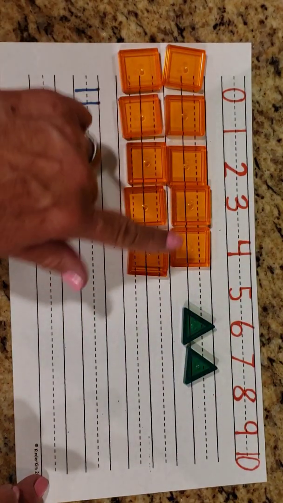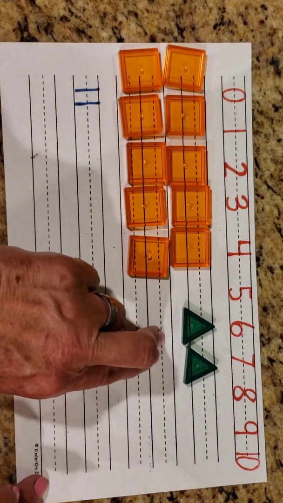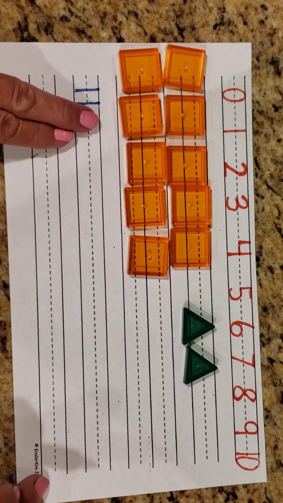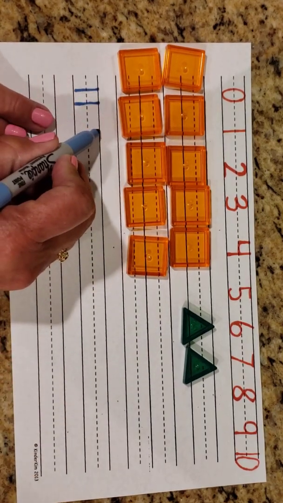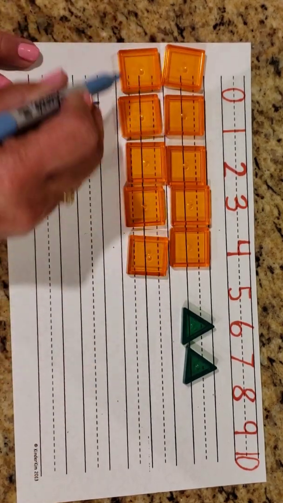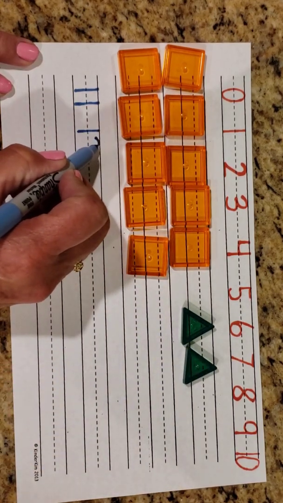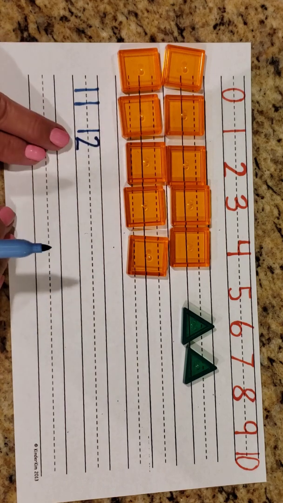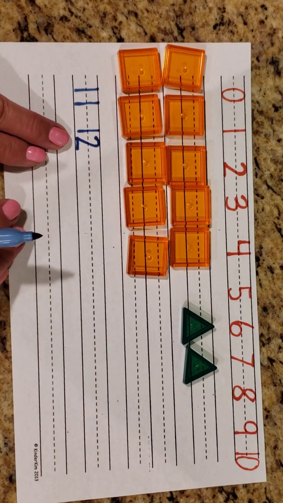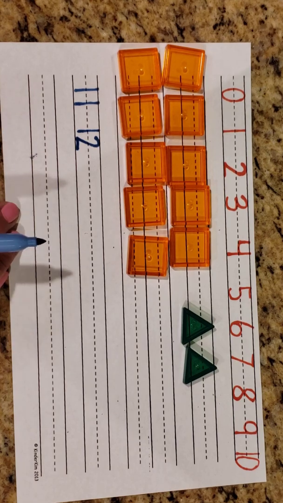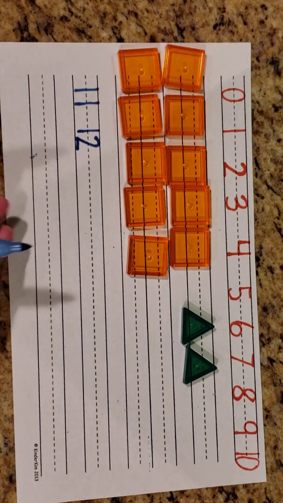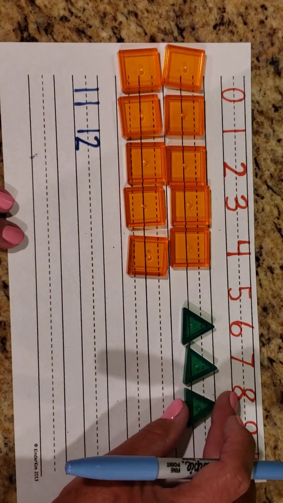We have one group of 10. Now how many do we have left over? So I'm going to come down here with my 2-finger space. I'm going to write one group of 10. And how many left over? 2 left over. That gives us 12. See something happening here? Do you notice what's going on? I'm excited. I'm going to add one more.